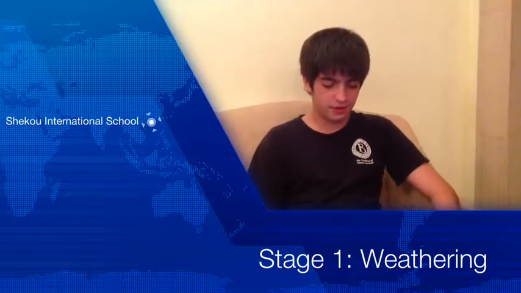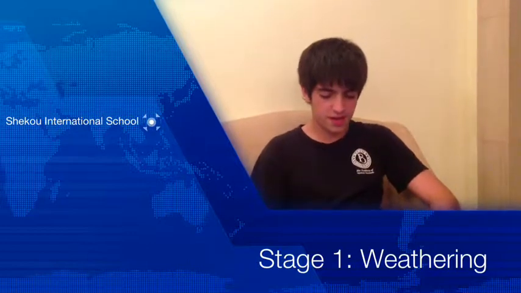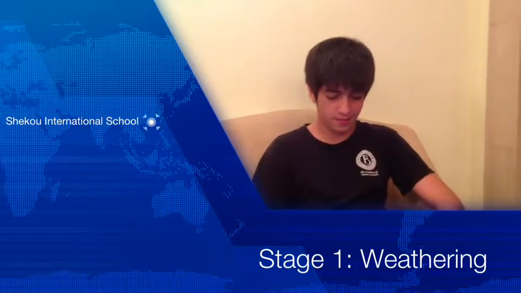Stage 1, weathering. Weathering is the breaking down of rocks, soils, and minerals. This process is caused by natural forces and elements such as heat, pressure, ice, and biological elements. One example of how weathering breaks apart rocks would be water flowing in the cracks of rocks, the water freezing up in the cracks, and the pressure of the ice in the rocks causes the rock to break apart.